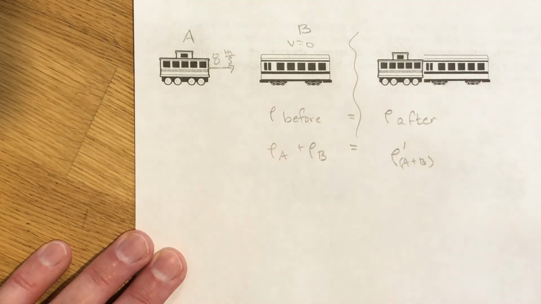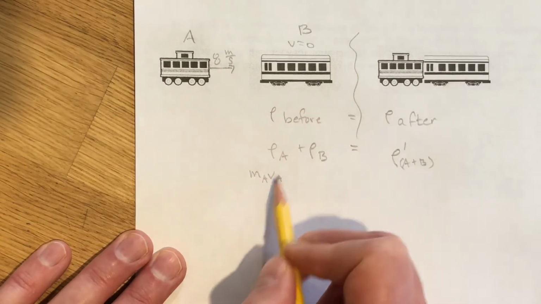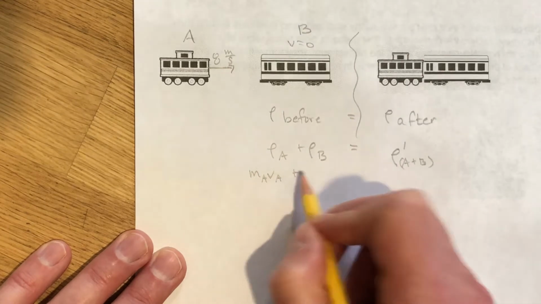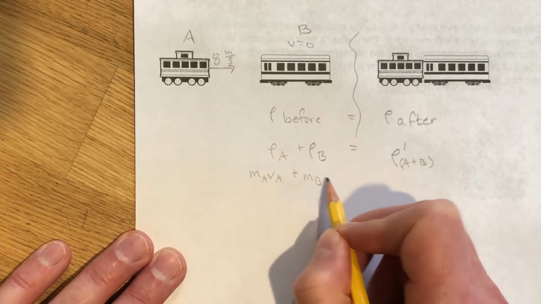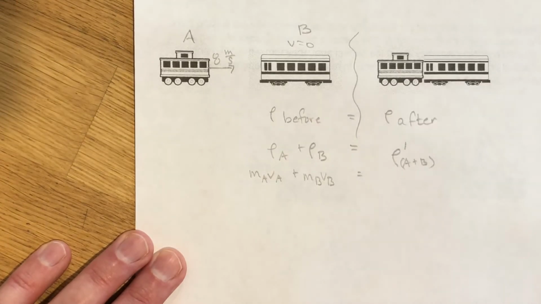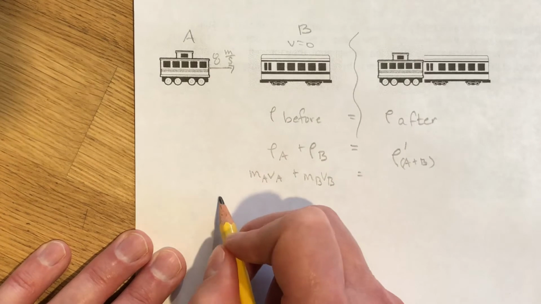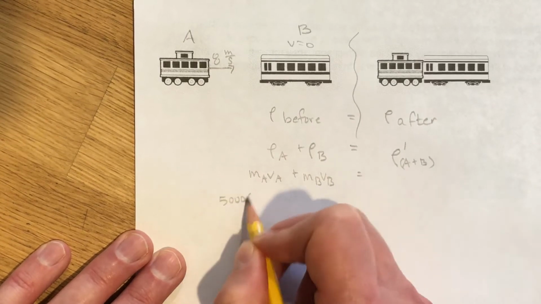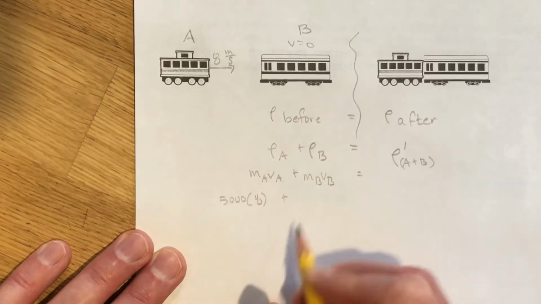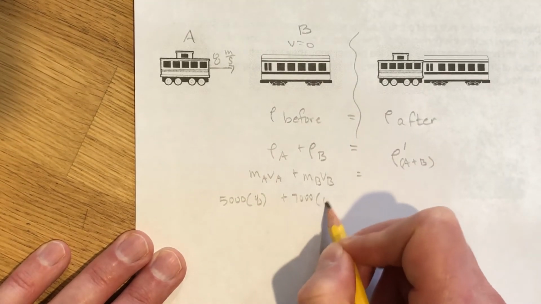So we have the mass of car A times the velocity of car A. That's the momentum of car A, plus the mass of car B times the velocity of car B. This represents our total momentum before the collision. So we can substitute our values in. Railroad car A has a mass of 5,000 kilograms and it's going 8 meters per second. And railroad car B, which is bigger, is 7,000 kilograms, but has a velocity of 0.